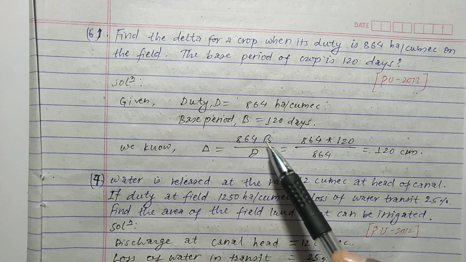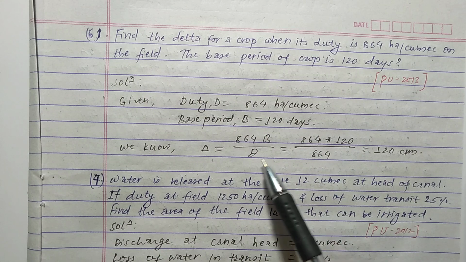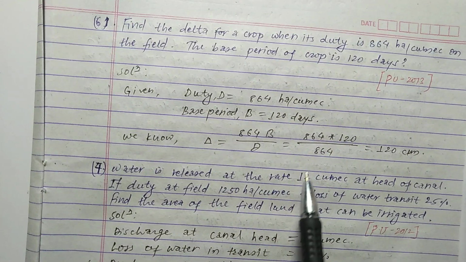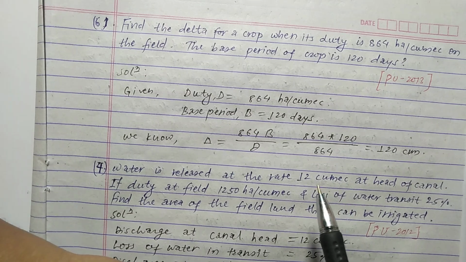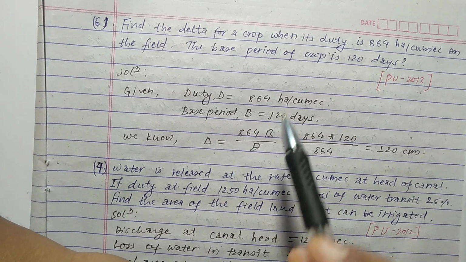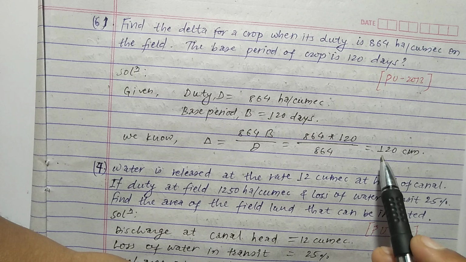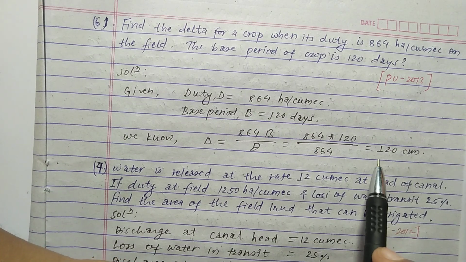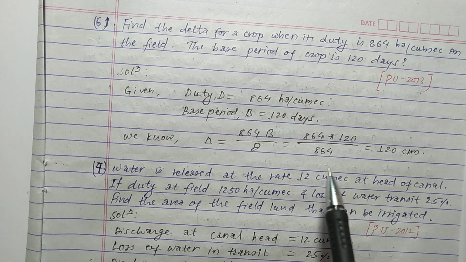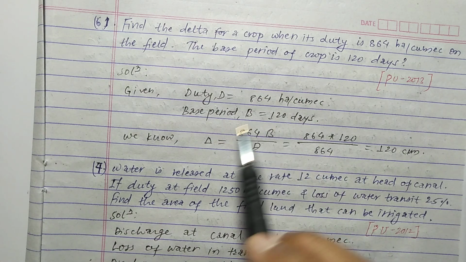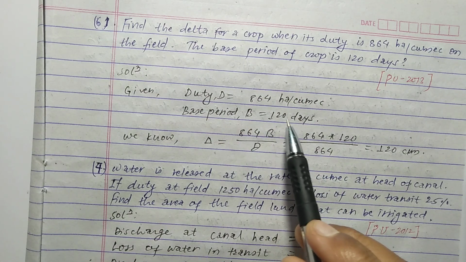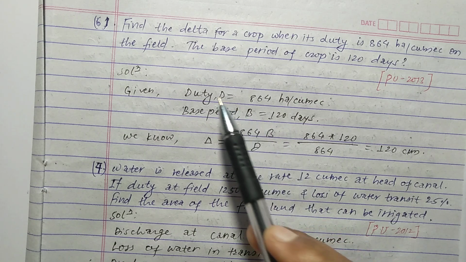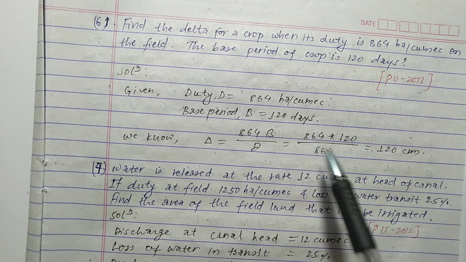The value of B is 120 and D is 864, and after calculating we simply get delta equal to 120 cm. In this way we can calculate the value of delta when duty and base period are given in the question.